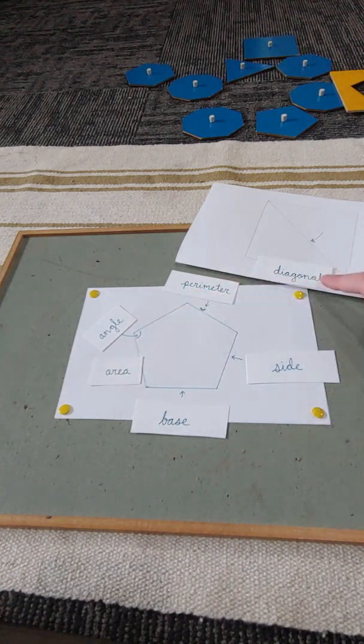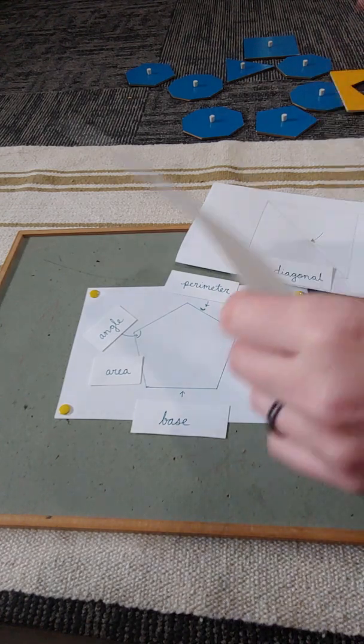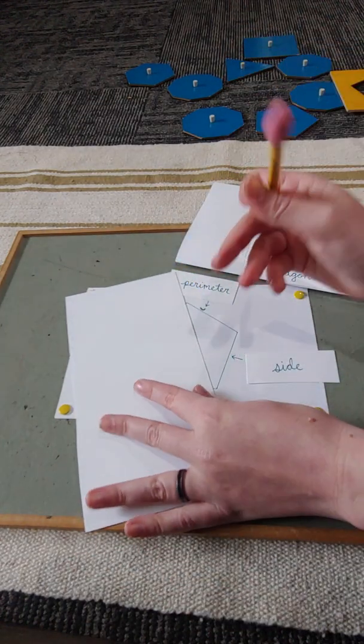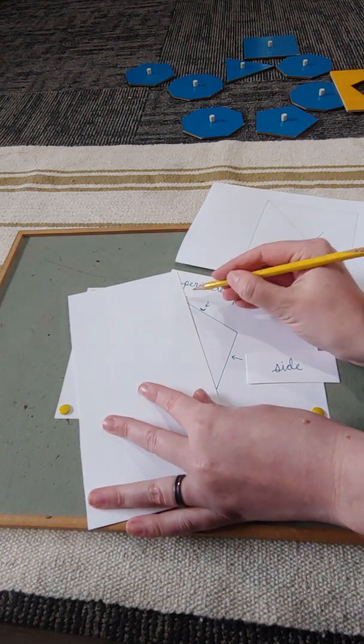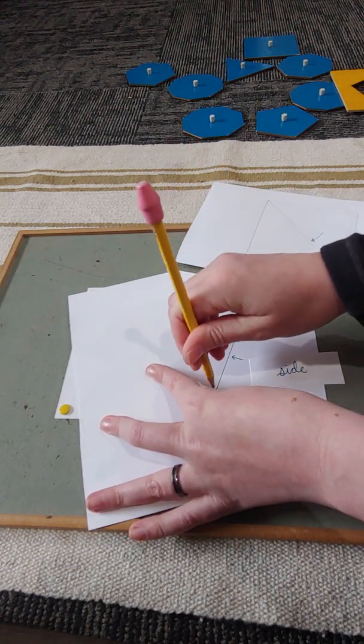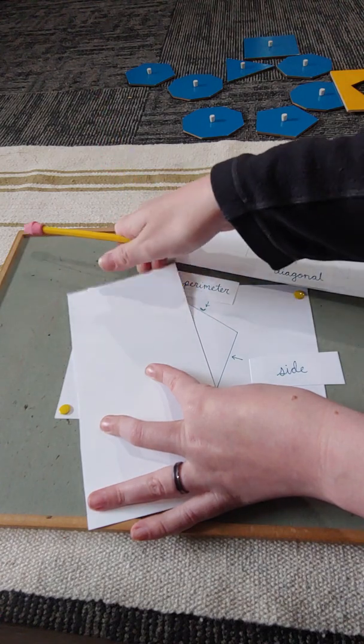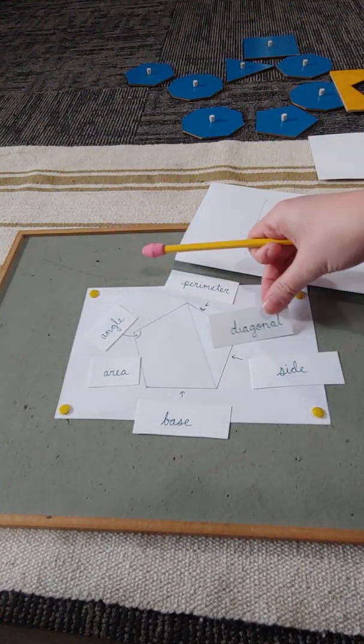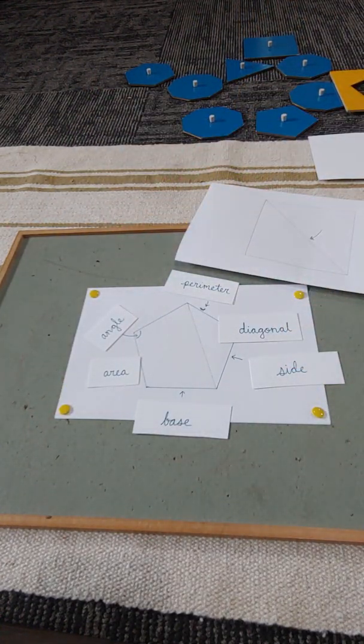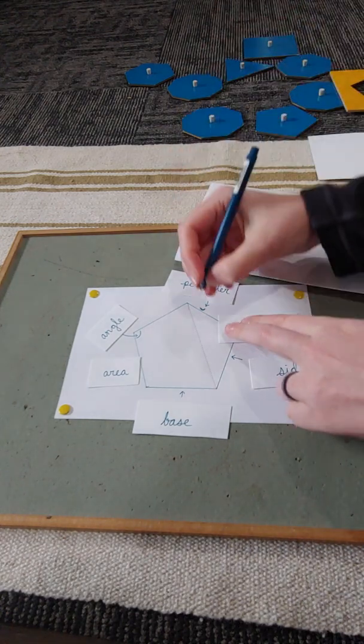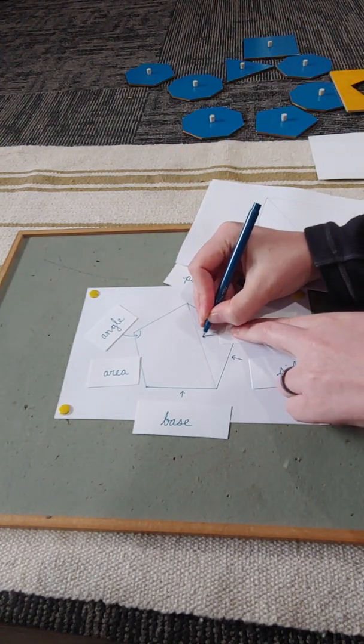Now, in this polygon that we have here, in our pentagon, we could have diagonals in this one too. We would just pick any two corners that aren't touching and connect them with a straight line. So we can add the diagonal into this drawing. Here is our diagonal.